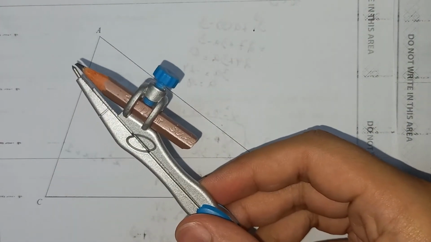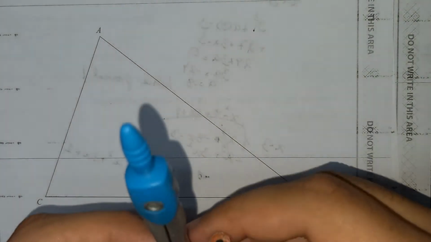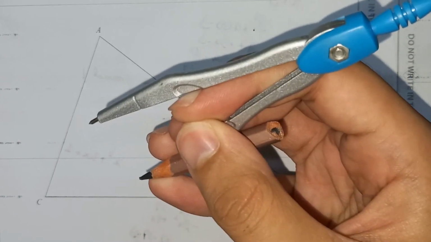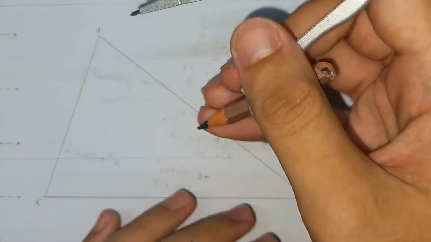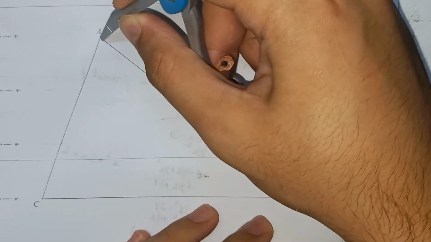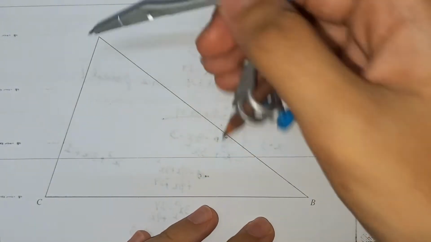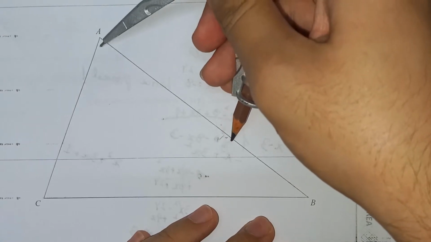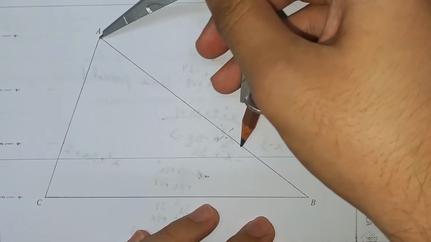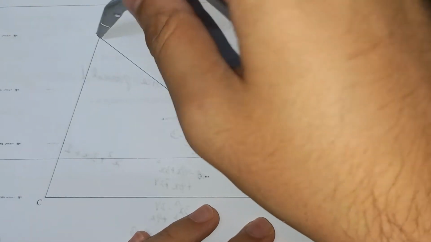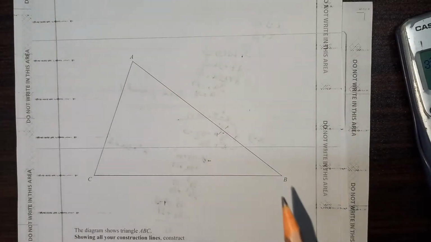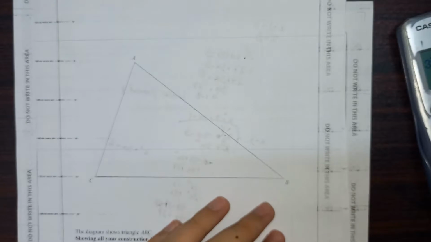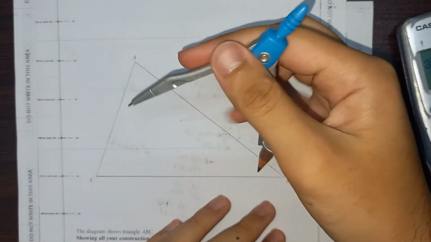So for this part you will need your compass, through which you draw circles, of course. And the rule is the radius of this compass should be greater than half of AB. It can be any value you want. Yes, so over here we'll just keep it till here. And now I'll shorten the screen a little bit. Okay, so keeping it at one point, let's take point A first.